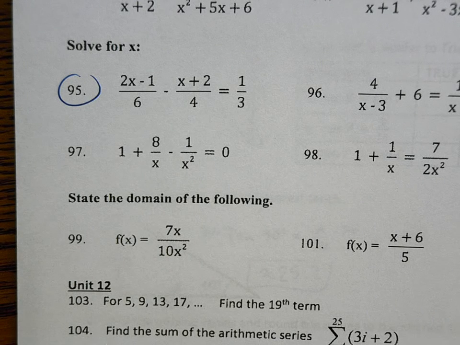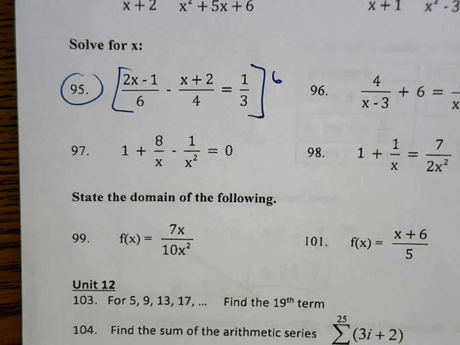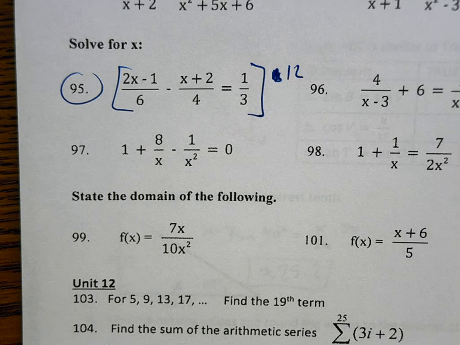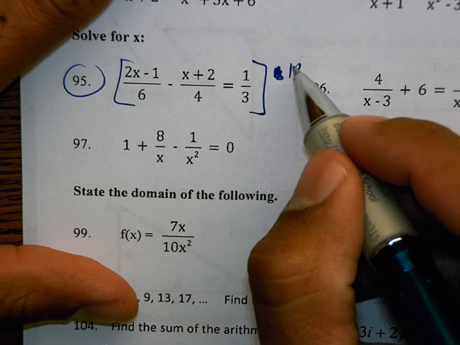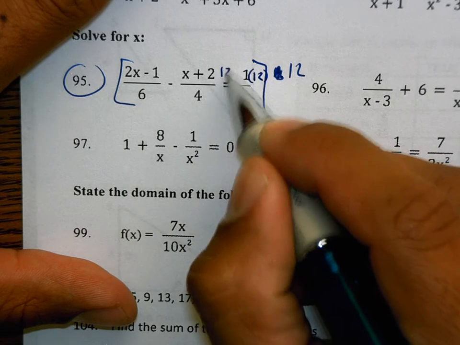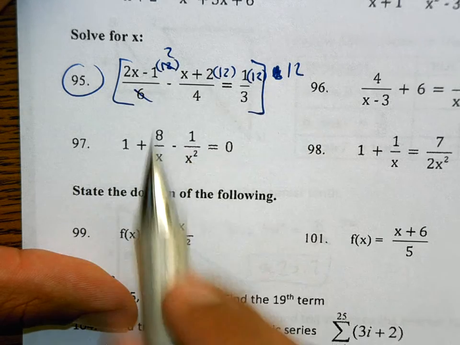95. The last one I'm going to do. When there's an equal sign, only when there's an equal sign can you actually clear all the fractions. You can multiply this whole equation by the number that they all go into, which is not 6, which is 12. I originally thought it was 6, but 4 does not go into 6 evenly. 4 goes into 12 evenly. So then what I'm going to do is I'm going to take this 12 and multiply each term by a 12, by a 12, by a 12, and then see what reduces.